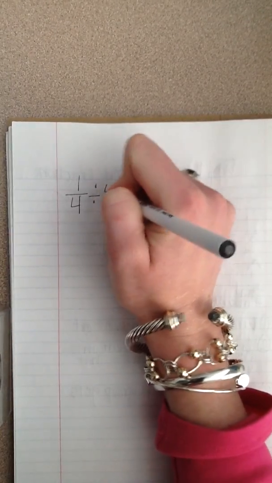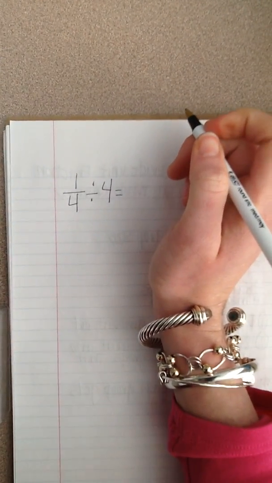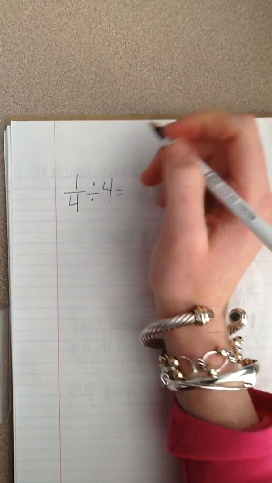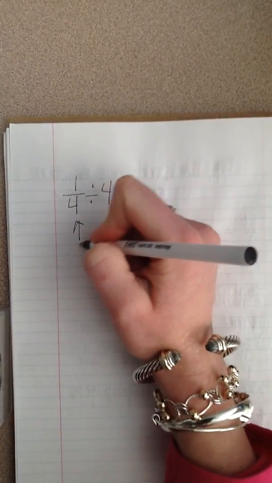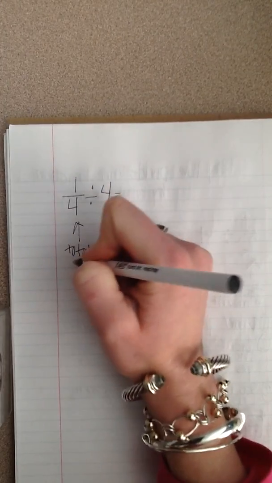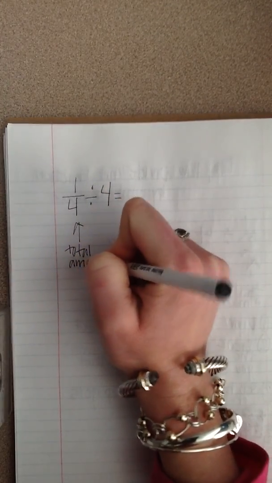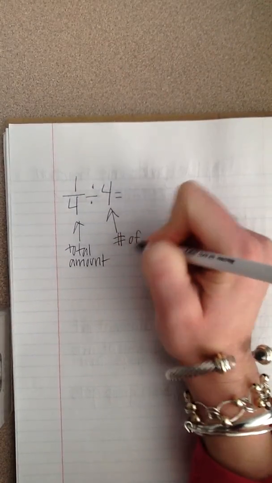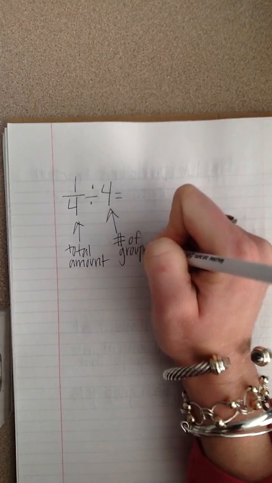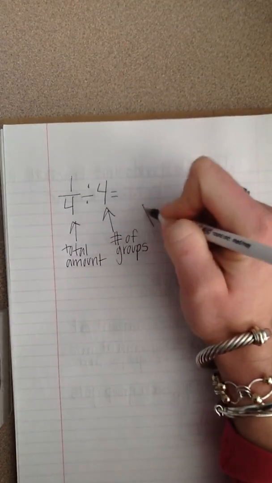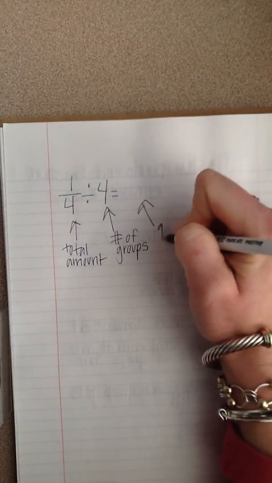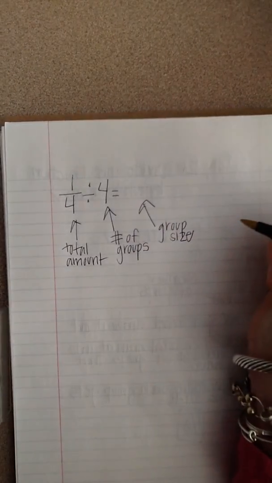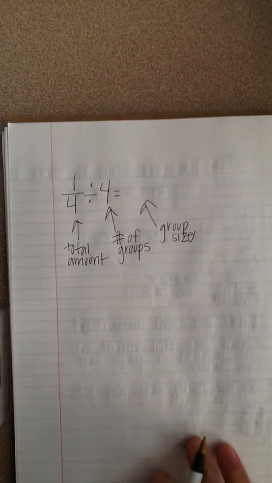So we're going to divide by 4. How much food will each friend get? So we're trying to decide if this is my total amount, and this is my number of groups, then that means I'm looking for my group size. I'm looking for what one group will get.